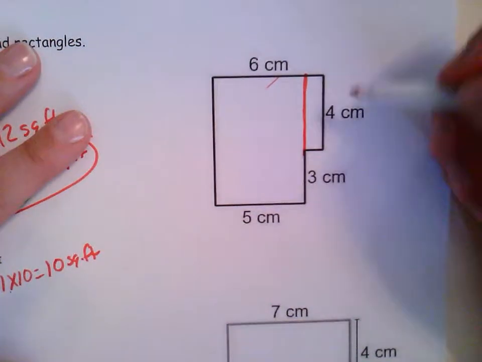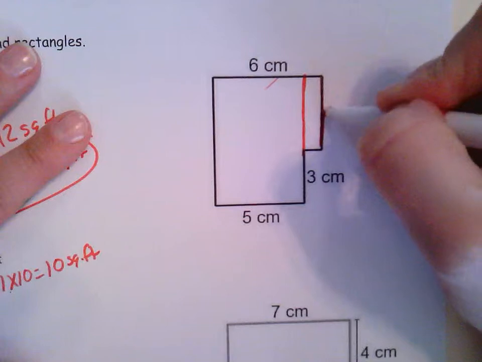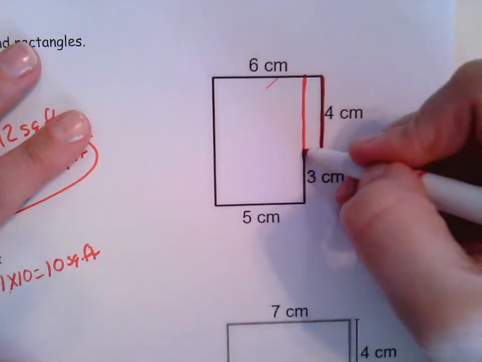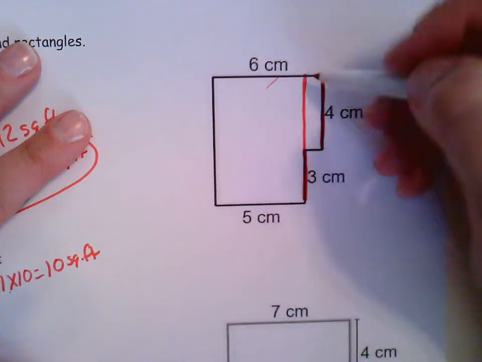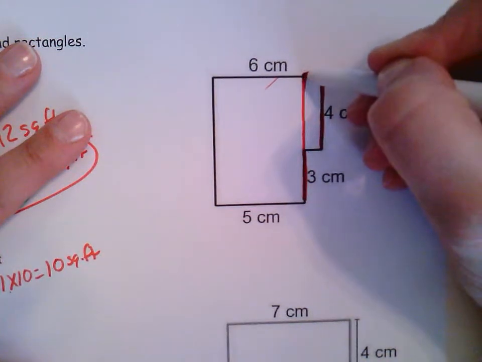So let's go ahead and fill some things in. I see that I've got 4 centimeters here, that's done for me, and 3 centimeters here, that's already done. This guy's not labeled, and now I just made this new little piece up here.